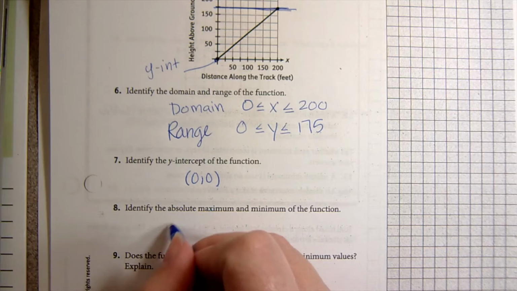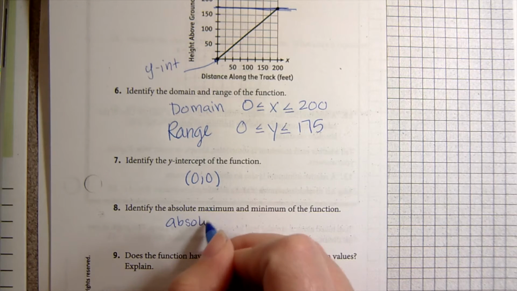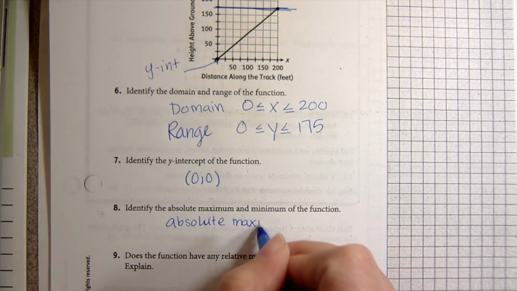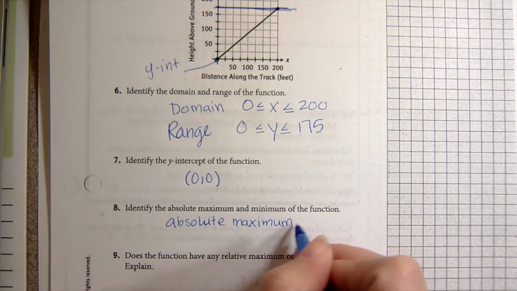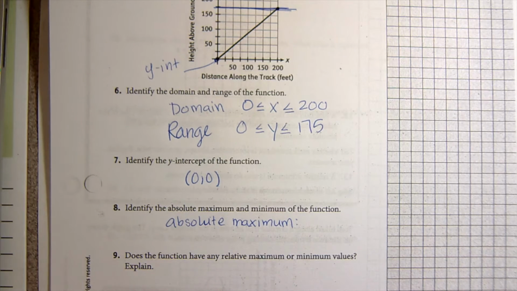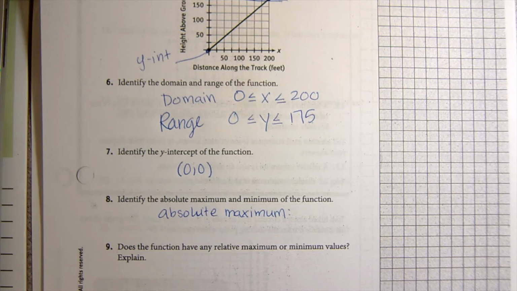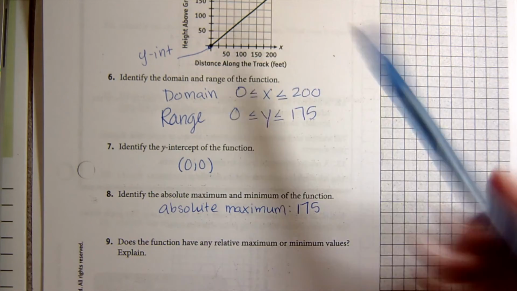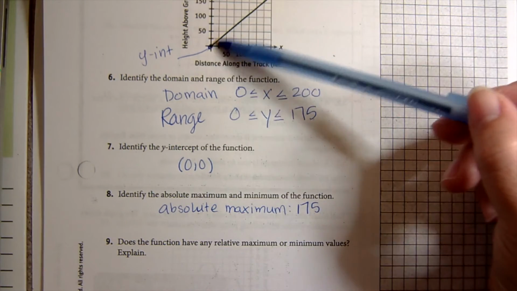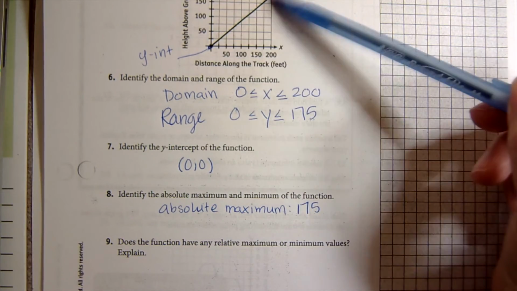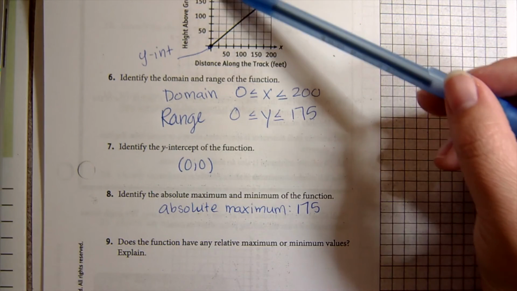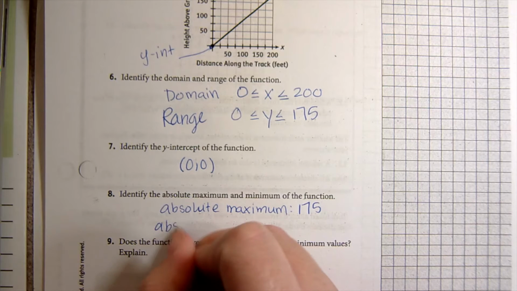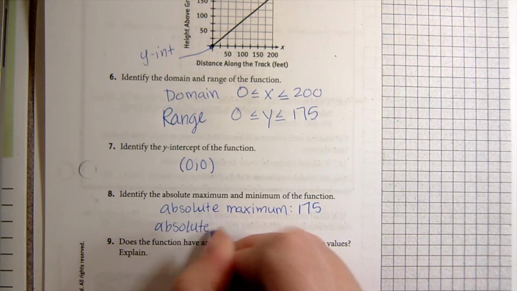First, it wants the absolute maximum. What is the absolute maximum, the highest of the highs? 175. This graph could go on forever. All I really want to know is where the actual line on the graph stops. I don't care about the numbers where they stop. And then the absolute minimum. 0.